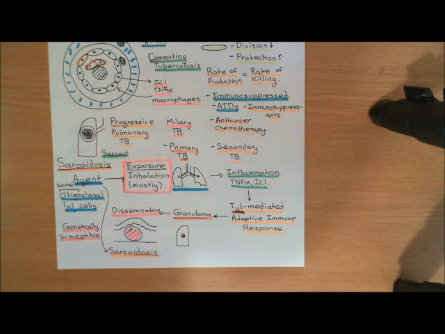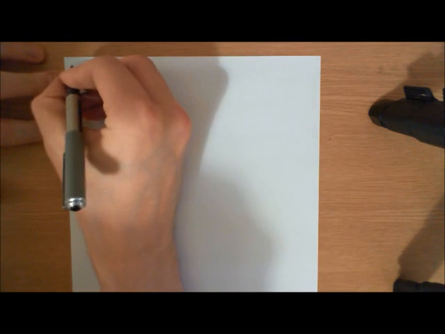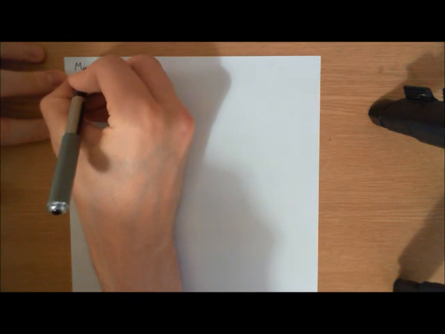But the major two theories are the Mycobacterial theory and the Propionibacterium acnes theory, and those are the two theories that I'm going to discuss. So let me just get another sheet of paper and we'll do this. So, the Mycobacterial theory of sarcoidosis then.